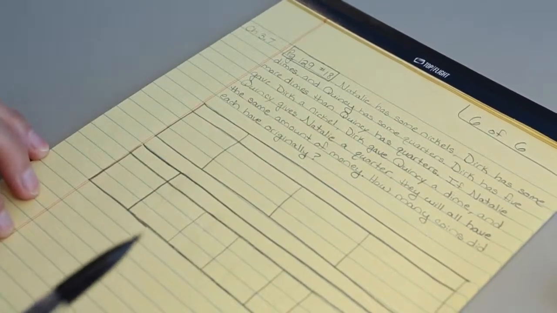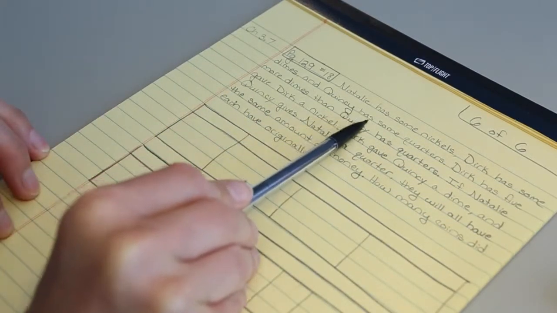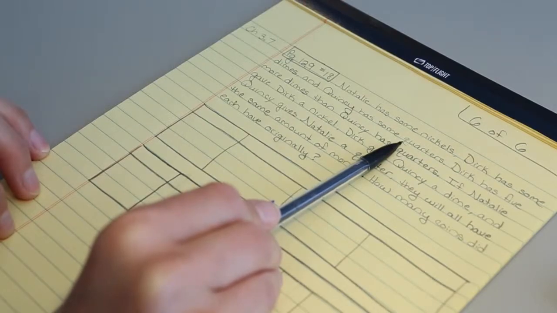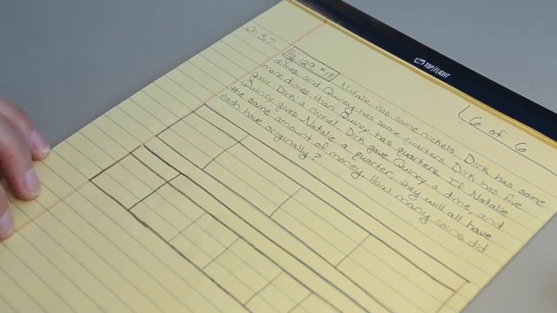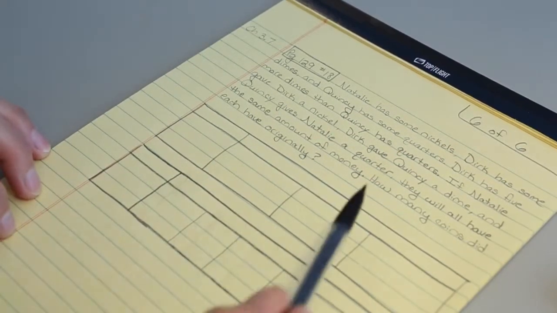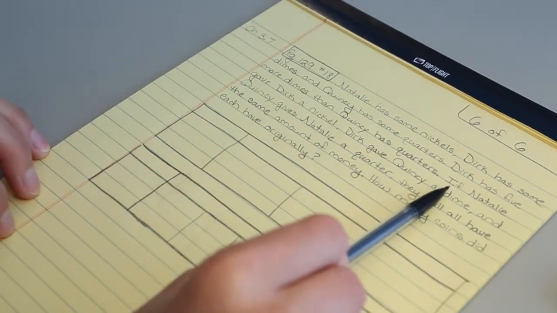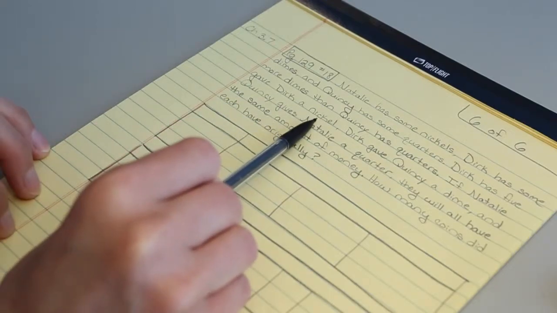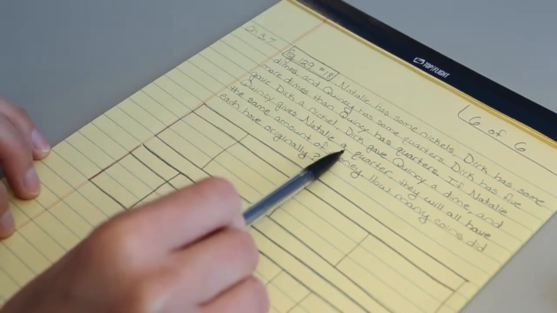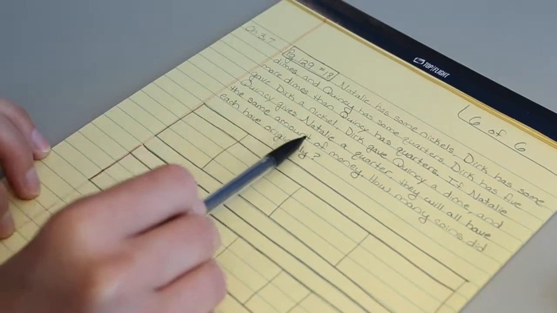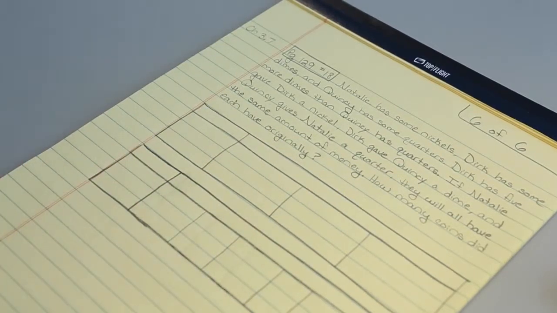All right, let's read the problem. It says, Natalie has some nickels, Dirk has some dimes, and Quincy has some quarters. They're making use of alliteration there. N, N, D, D, Q, Q. So at least it's easy to remember who has what type of coin. Dirk has 5 more dimes than Quincy has quarters. If Natalie gave Dirk a nickel, Dirk gave Quincy a dime, and Quincy gives Natalie a quarter, they will all have the same amount of money. How many coins did each have originally?